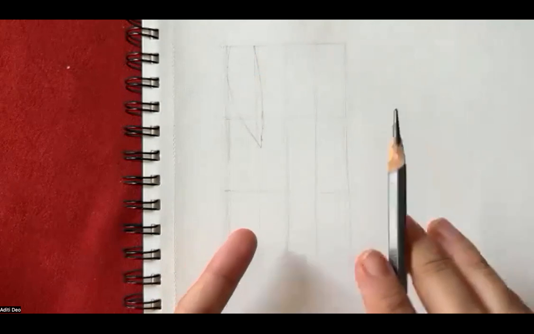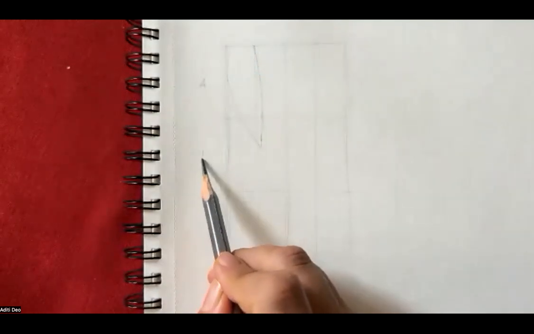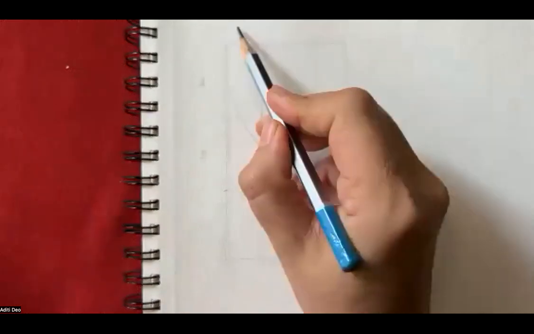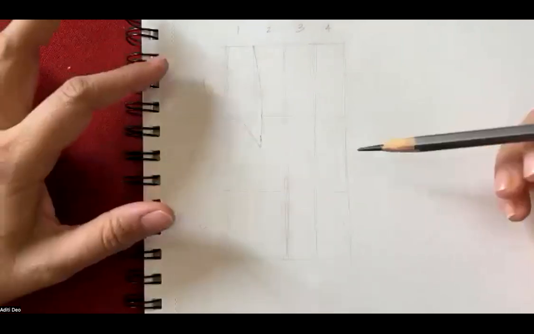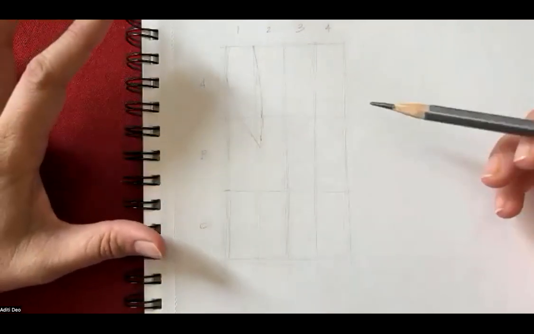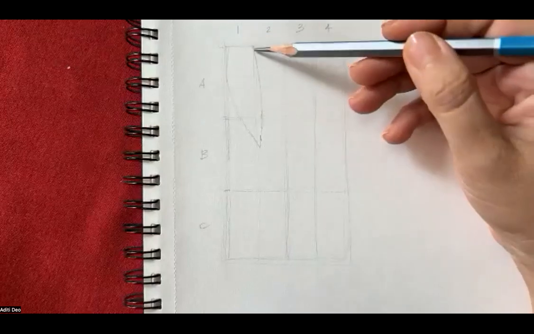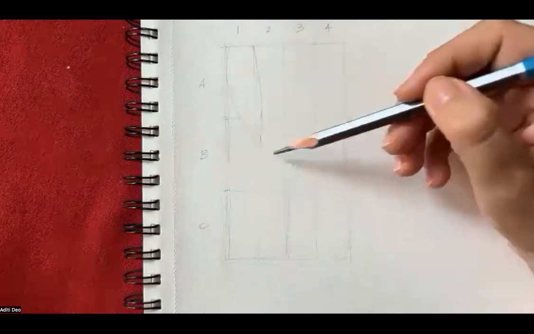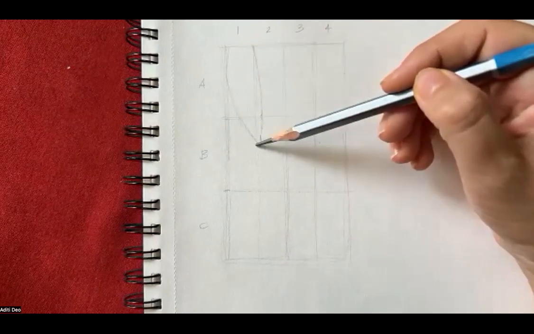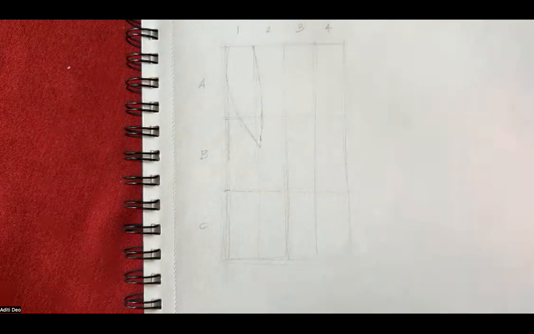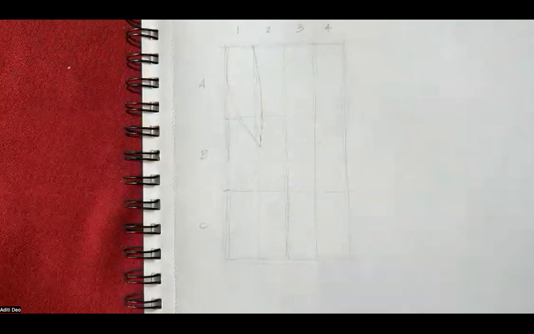Okay, just for ease of communication, I'm going to name this A, B, C, and 1, 2, 3, 4. So when I'm referring to a particular block, it's clear. So I've started from A1, gone through A2 into B2, from the other side A1 to B1, and then B2. Is this clear? Yeah, okay, good.